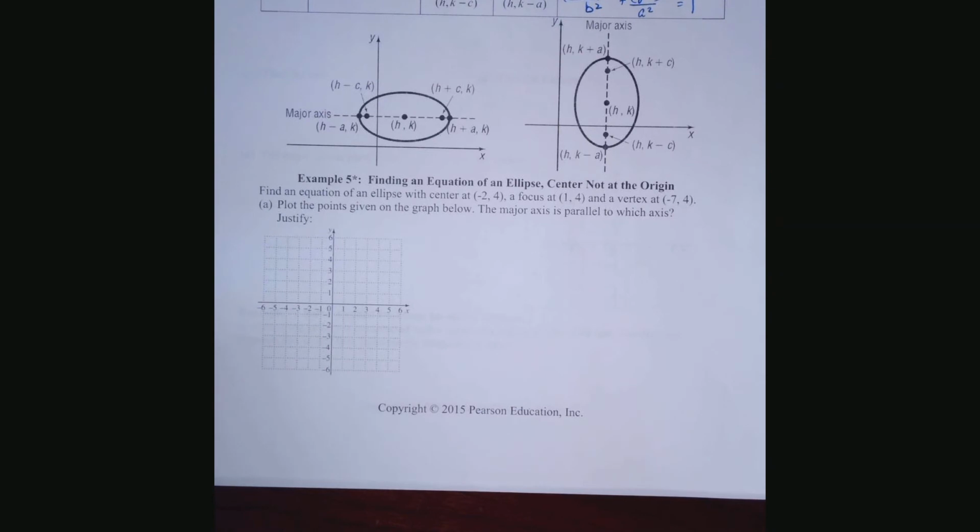Okay, let's do one. Finding the equation of an ellipse whose center is not at the origin. So we are given some information where we can find the equation.